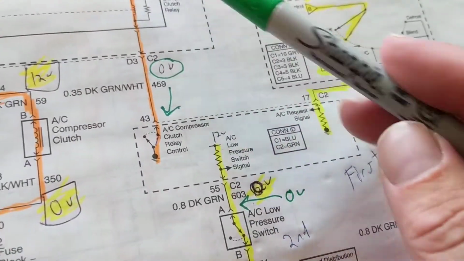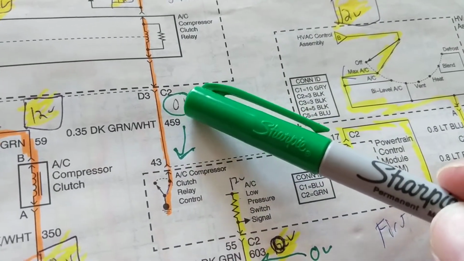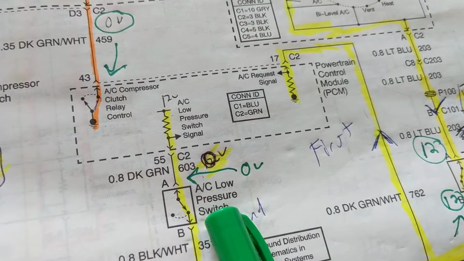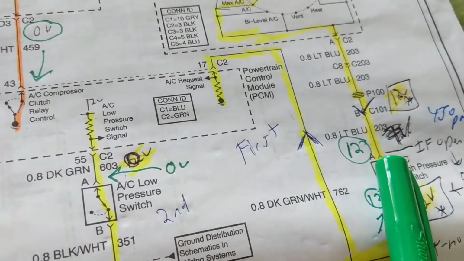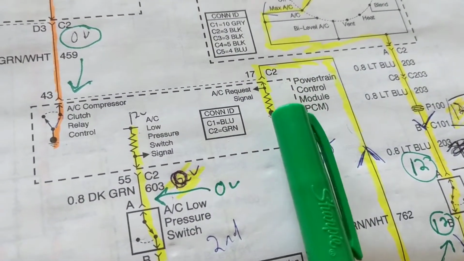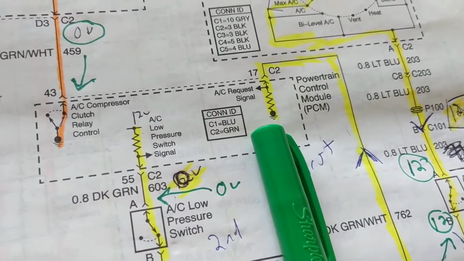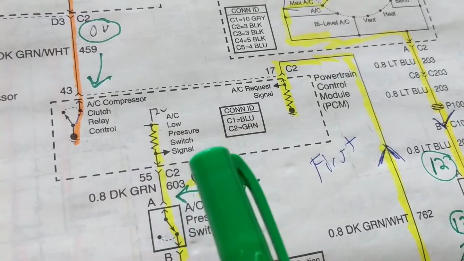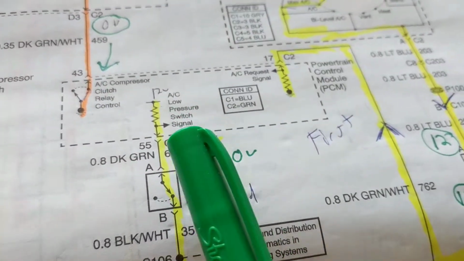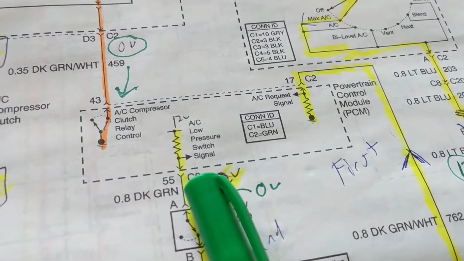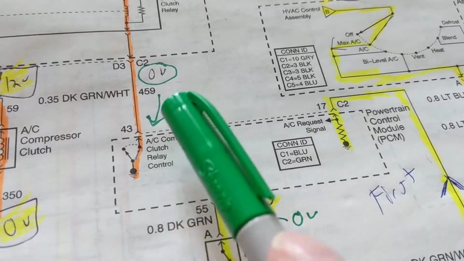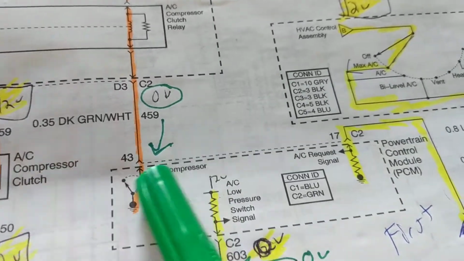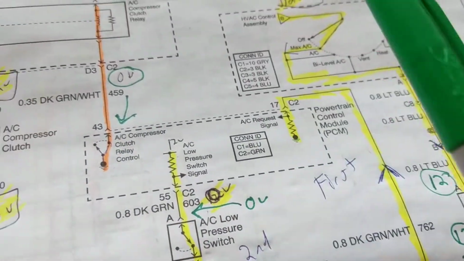12 volts here. If this is grounded at 0 volts, you know what that means? That means the low pressure switch is good. That means the high pressure switch is good. That means the AC received a request signal, a command. And that means that the low pressure switch is activated and the pressure is correct. It's safe to do so, and therefore, it gave me a ground. By measuring this, 0 volts, that tells me all of this is working in one shot.